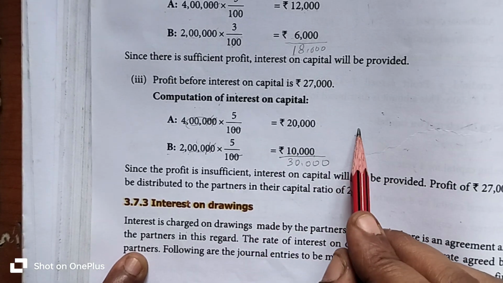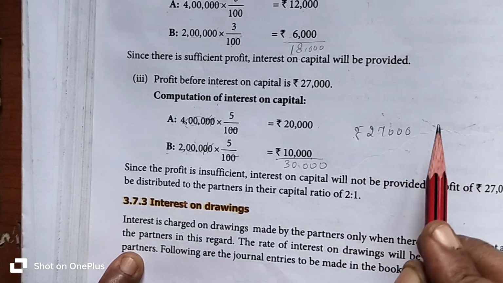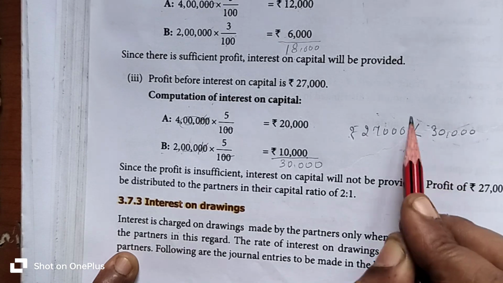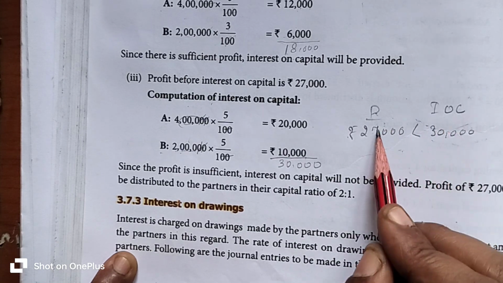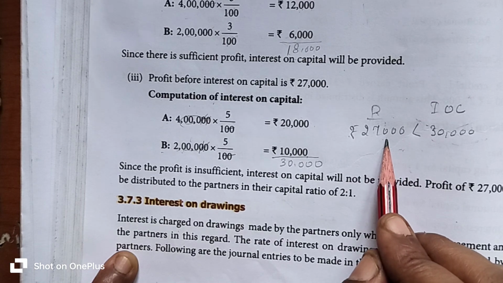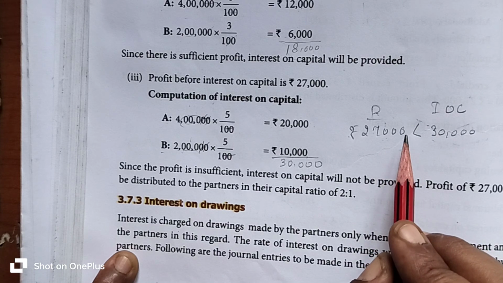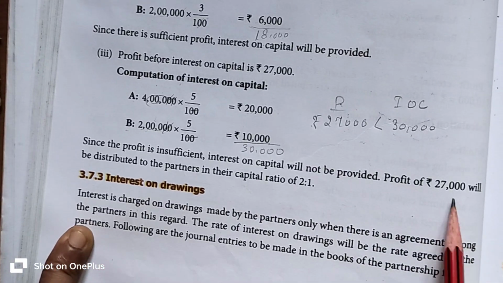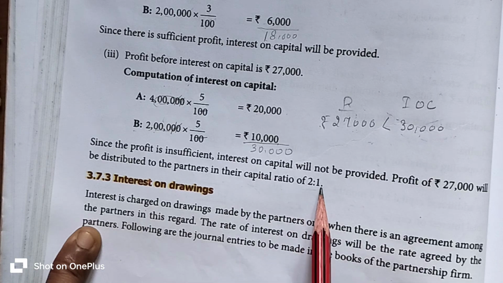Listen, what is the profit they have given in the question? Profit is 27,000. What we get as interest on capital? 30,000 rupees. Okay, so profit is less than the interest on capital. So we have insufficient profit. If you have insufficient profit, then no interest on capital will be provided. Only the profit of 27,000 will be distributed to the partners in their capital ratio 2:1.